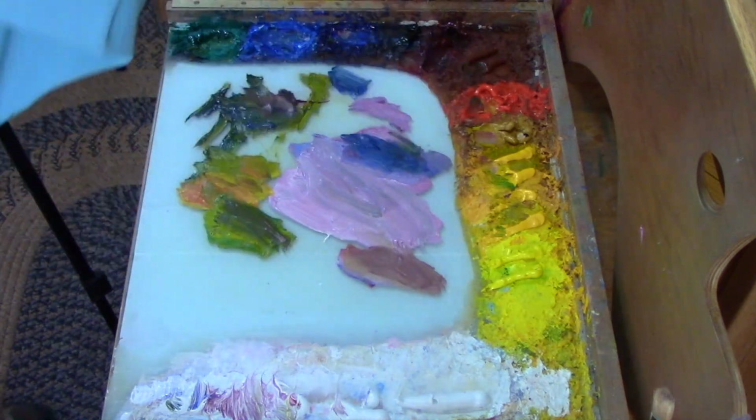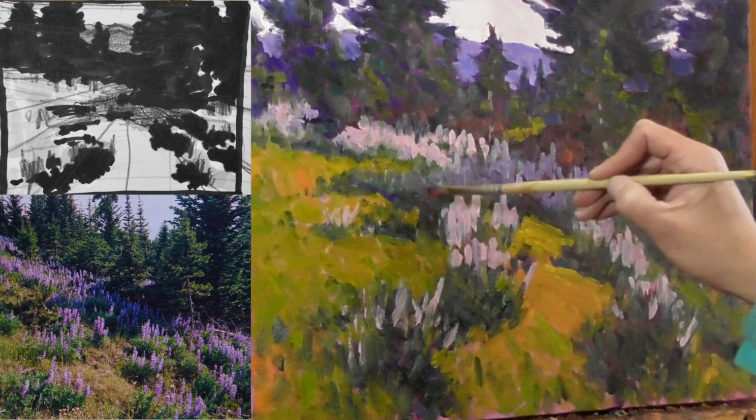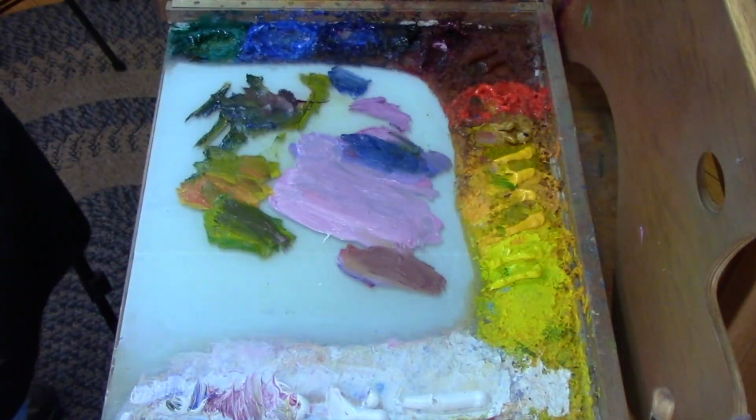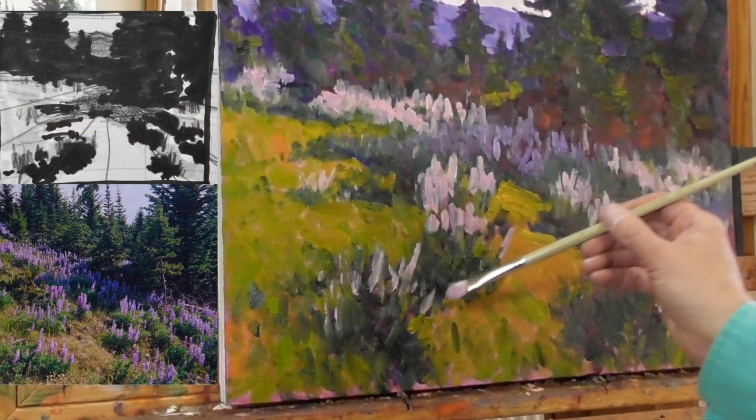Get some arms around the base of these trees. Just restate some of those to bring the eye towards that area. Little warmth in the shadows never hurt. Now you've got that mix of the cool skylight mixing with the nice warm reflected light. I'm going to switch to another brush and get back to stating some of the lupin here.